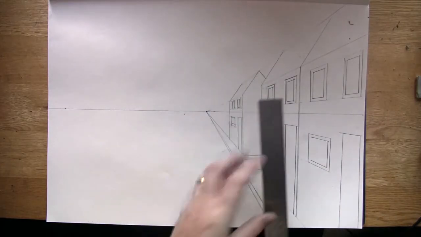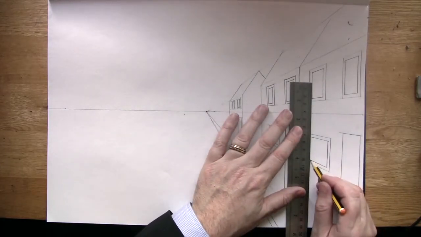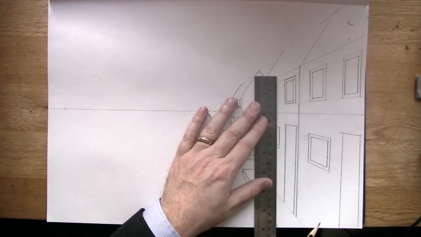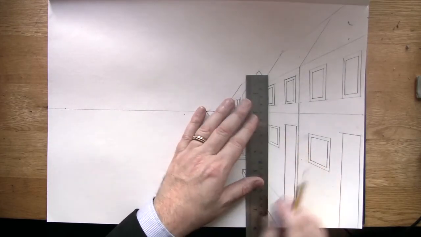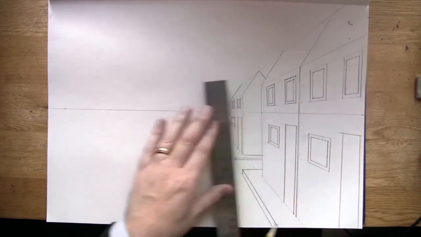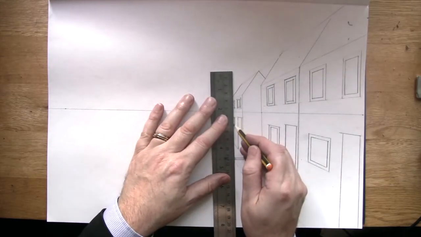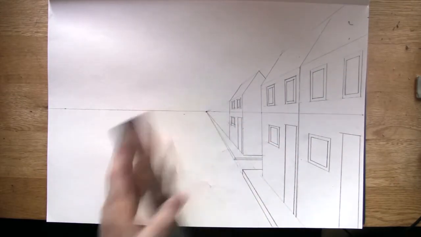Okay, now you've got your guides. Just finish off that window, vertical line up. Move over to this one, vertical line down, vertical line there, and the same on Tiny Tim Bear's house. You've got your windows drawn.